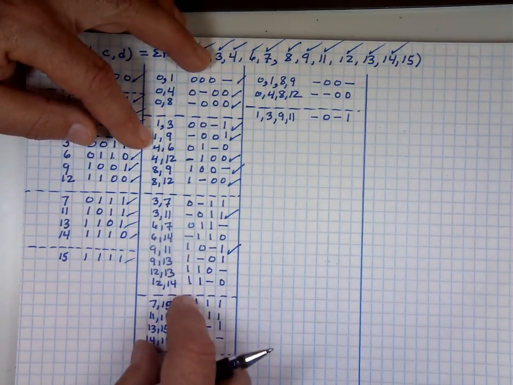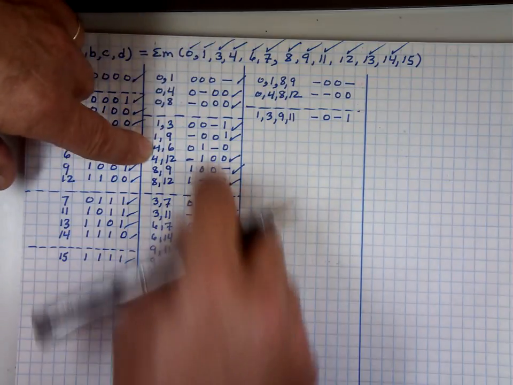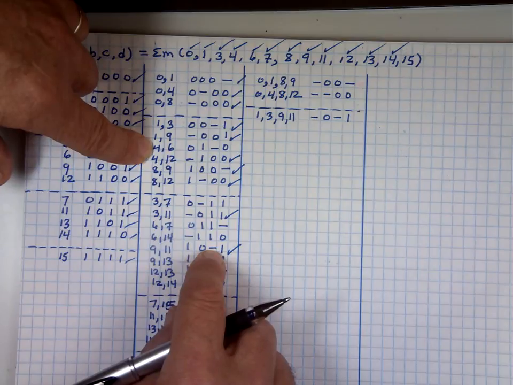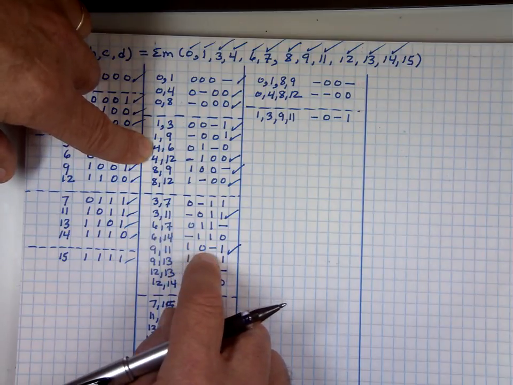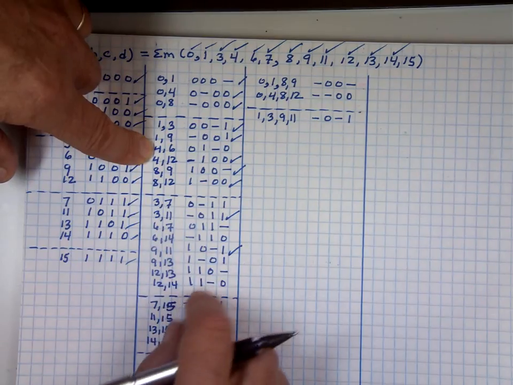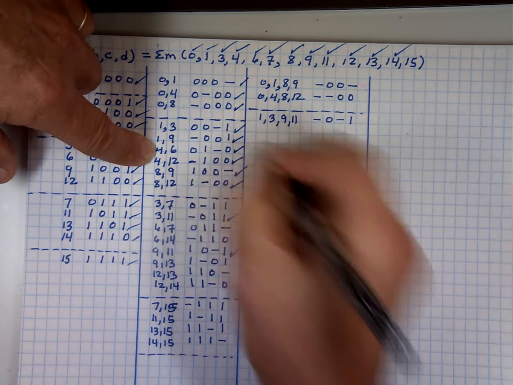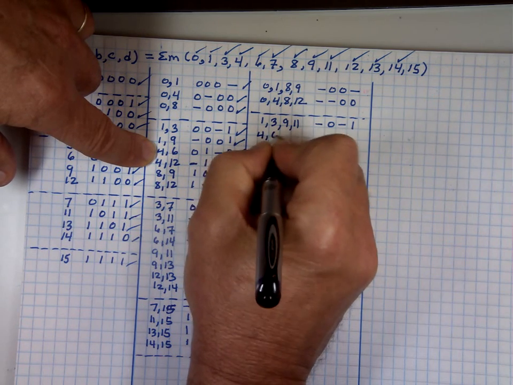Now the 4 and 6, the dash is the third one. So that's maybe with this, with 9, 11. 4, 6, 9, 11. Let's look at that. Doesn't look like they match, right? Nope. How about 4, 6, 12, and 14? Yes. Check mark. 4, 6, 12, 14.